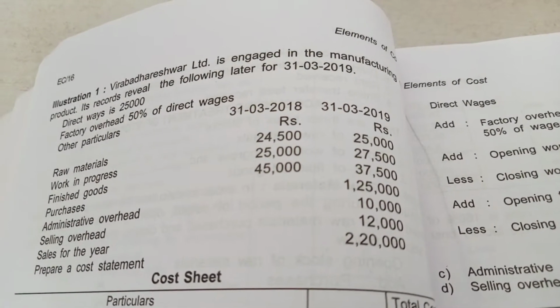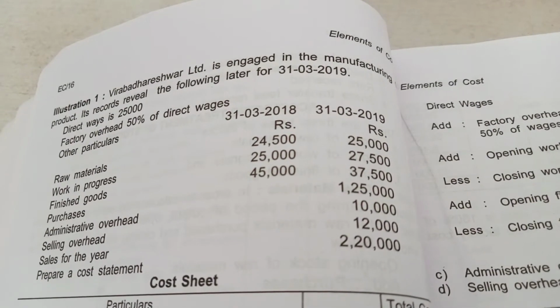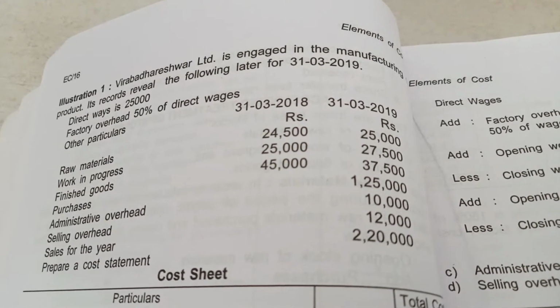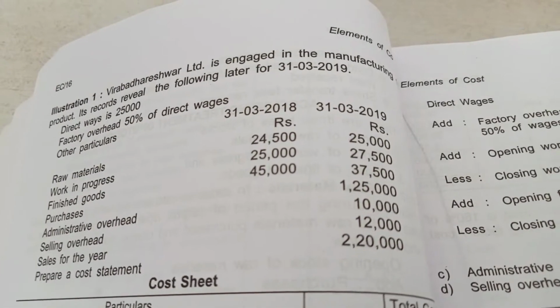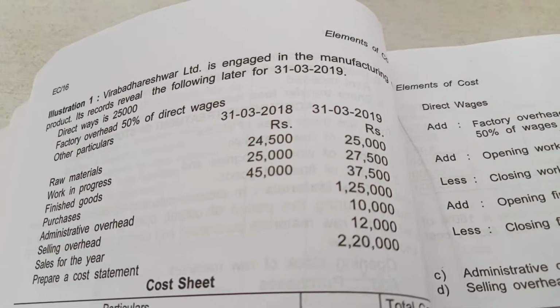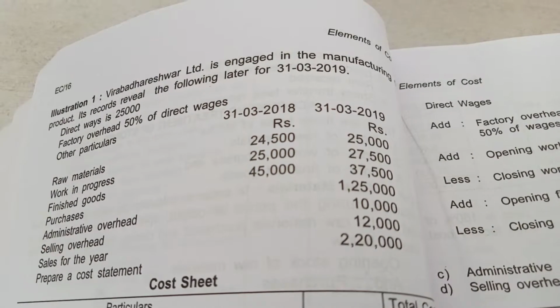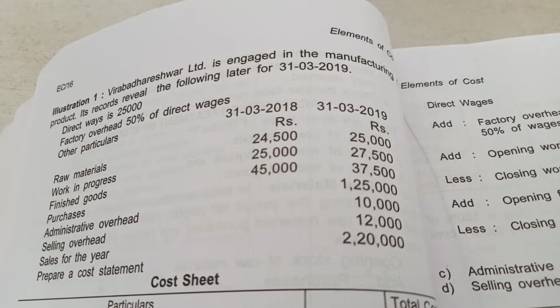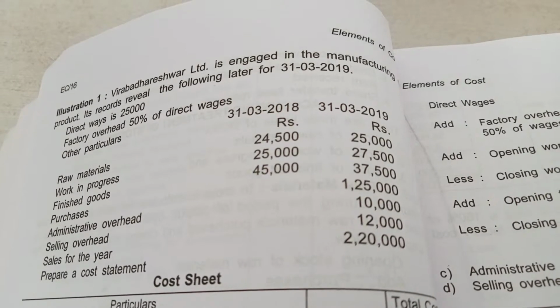Direct wages, that is not wage, WAGES, direct wages is rupees 25,000. Factory overhead 50% of direct wages. Other particulars are given for 31st March 2018 and 31st March 2019.